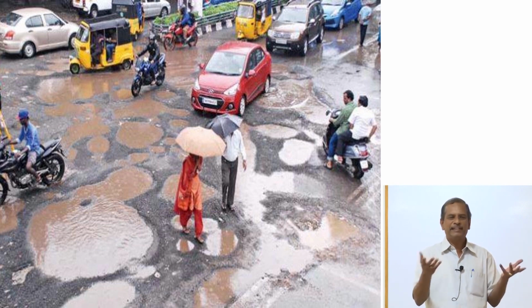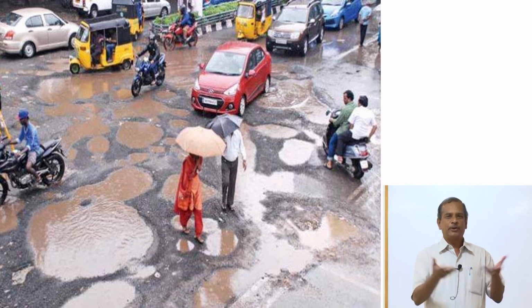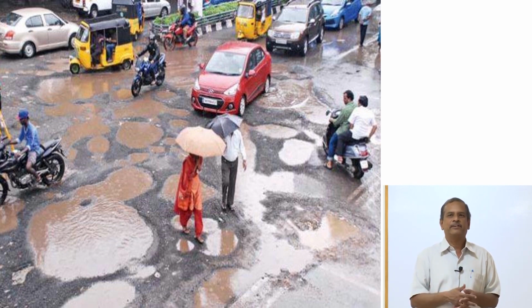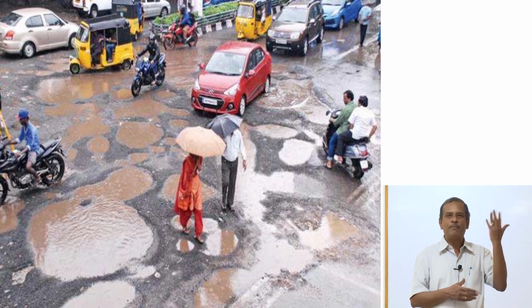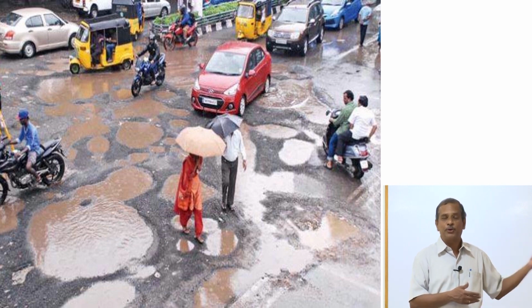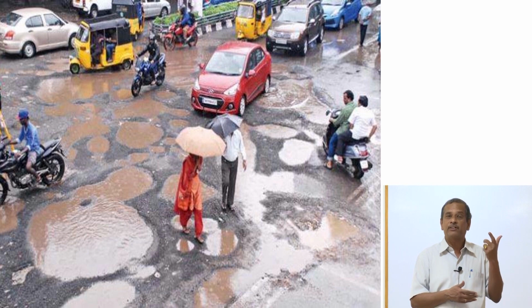You go to Bangalore, every year they count the potholes. They'll say that today I counted 10,000 potholes. Today I counted 20,000 potholes. It's a shame that civil engineers are not able to construct a long-lasting, durable road. We can go to the Moon and Mars, but we do not know how to construct the roads. So that's the challenge before us, what has gone wrong.